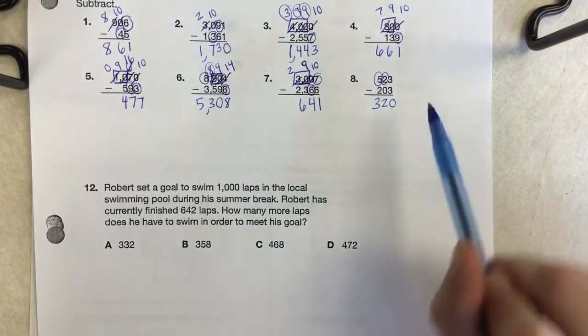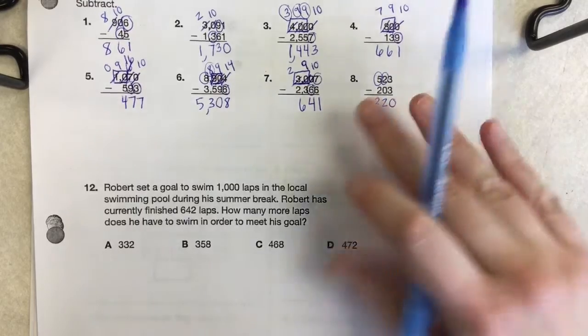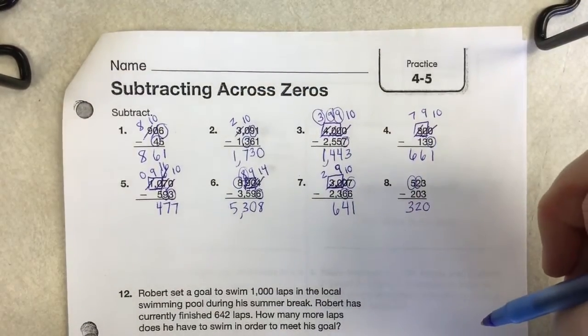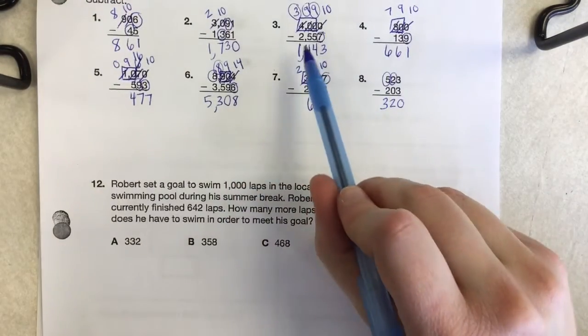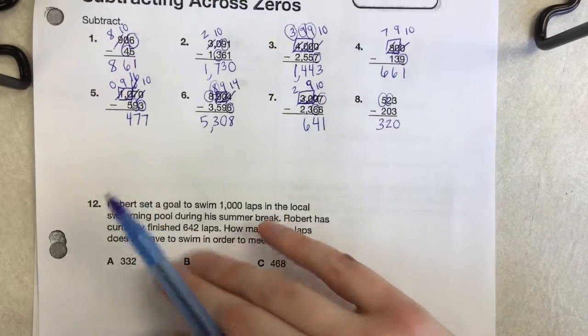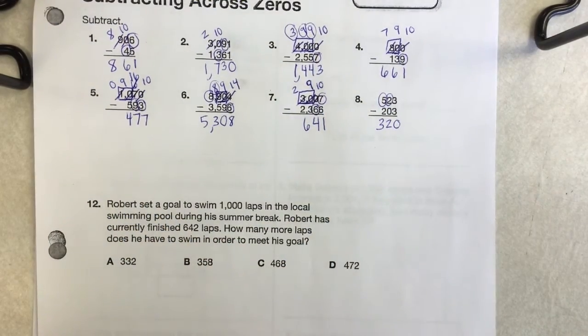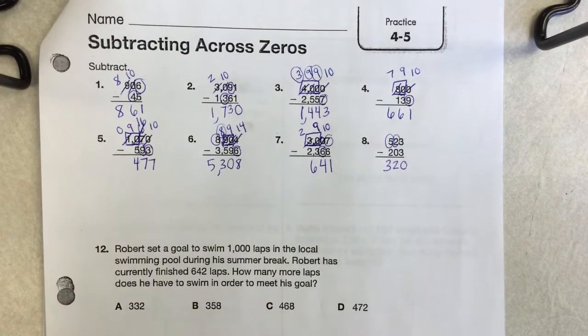So sometimes, like in number 8, you don't need to regroup at all if there's always more on the top. Sometimes, like in number 1, number 2, you do need to regroup, but you don't need to use the box trick. And sometimes, like in number 3, number 4, you do need to use the box trick because when you go next door, there isn't 10 more to get. So those are the 3 different ways you can subtract.